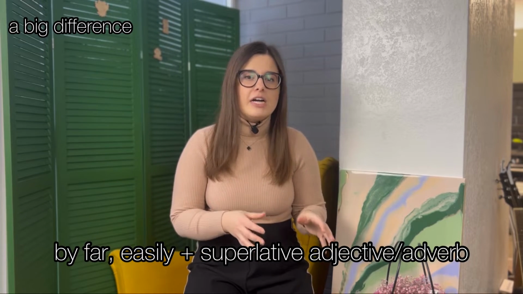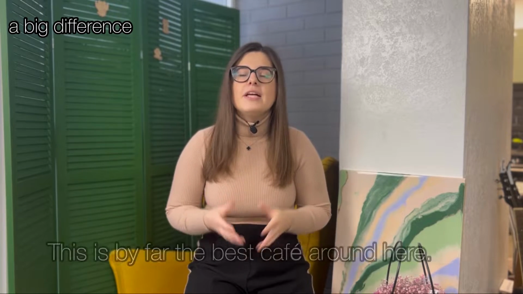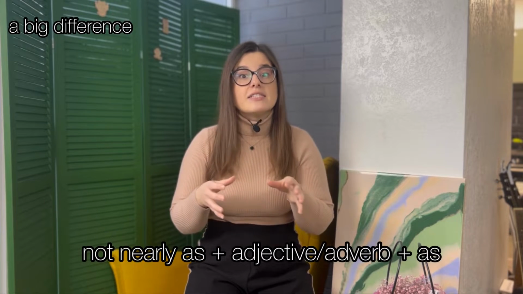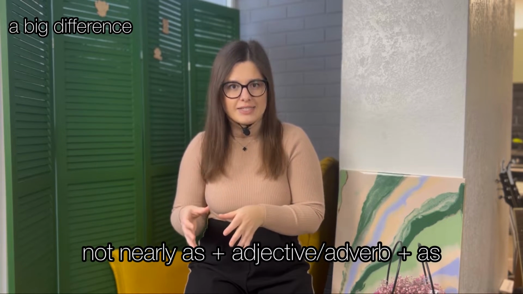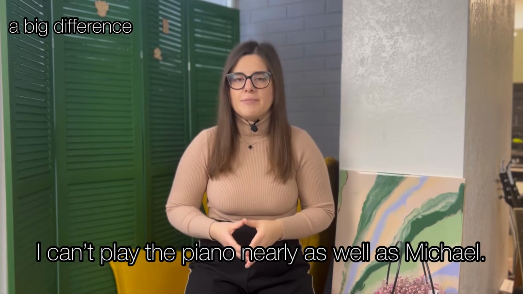If we want to show the big difference in the superlative form, we can use words like by far or easily, plus a superlative adjective or adverb. For example, this is by far the best cafe around here. Or vice versa, we can use the phrase not as with the word nearly. The structure is not nearly as plus adjective or adverb plus as. For example, I can play the piano nearly as well as Michael.